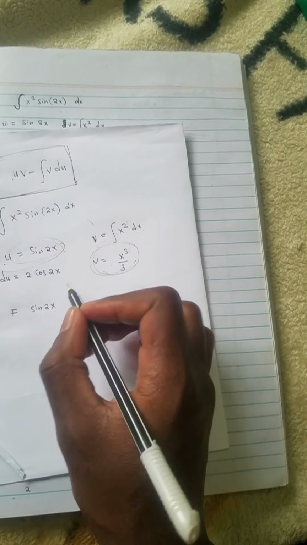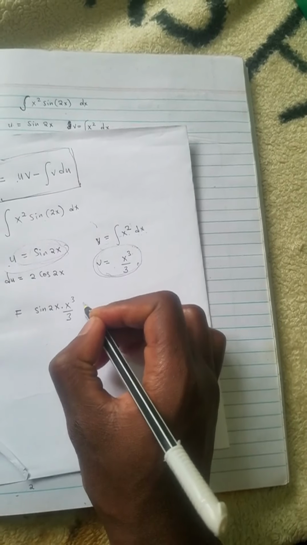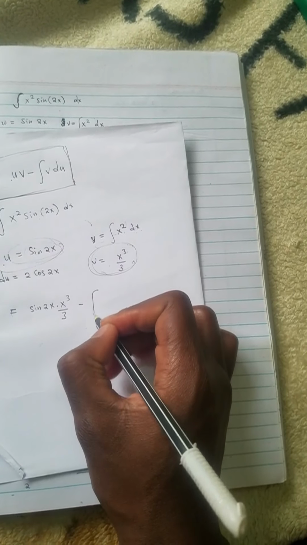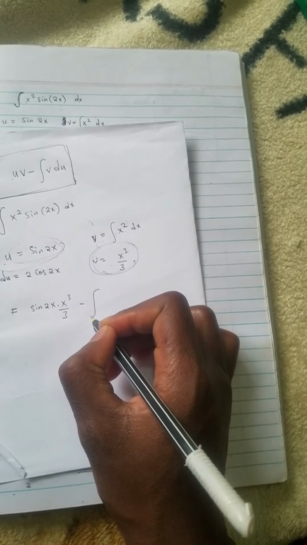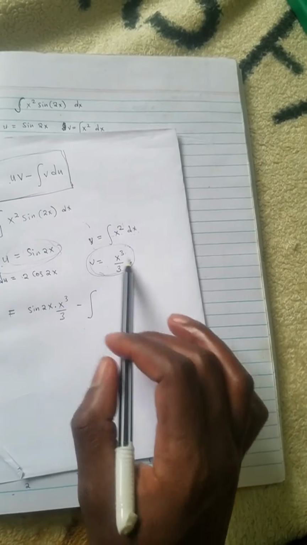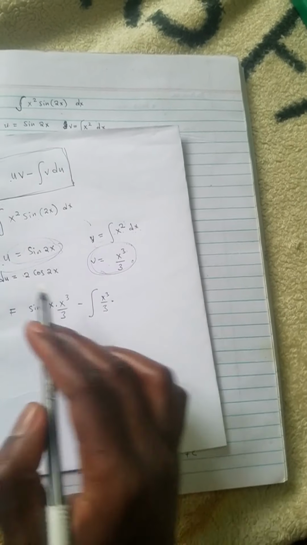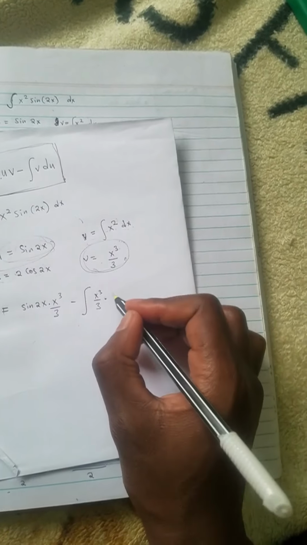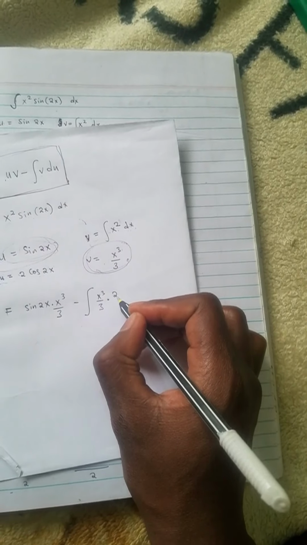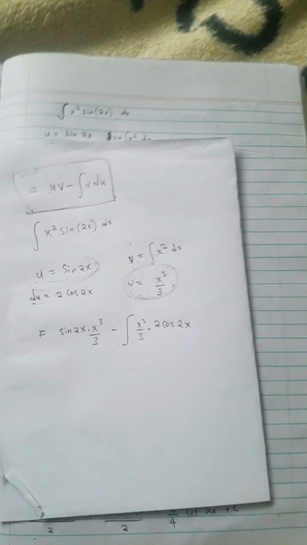So this is your value for v, which is x to the power 3 over 3, minus the integral of v, remember v is this one, x cubed over 3, multiplied by du. Du is this one, 2 cos 2x.